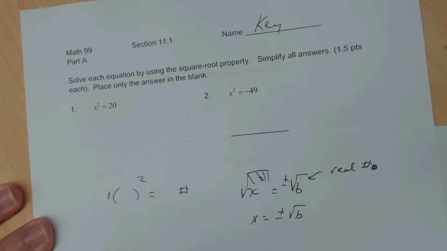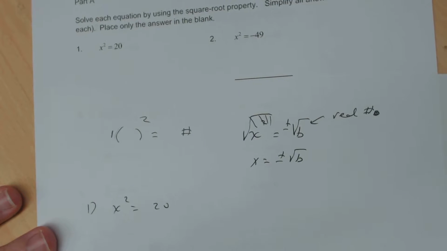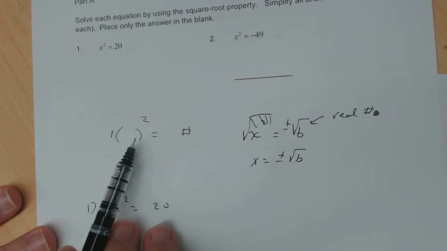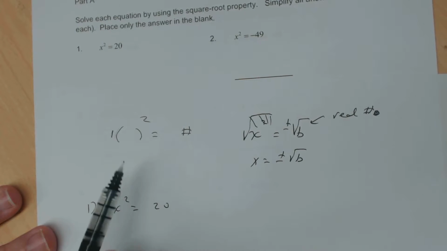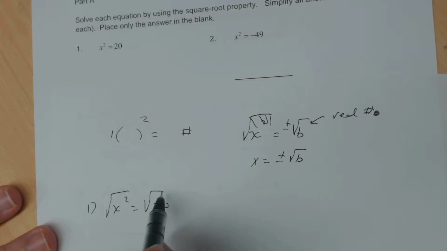So if you look at number 1, you have x squared equal 20. Now, you notice that the variable expression is being squared. Out here, that's a 1, and that's equal to a number. So it is of this form. It looks just like this. So once it looks like this, then I can take the square root of both sides. But don't forget, you get plus or minus.